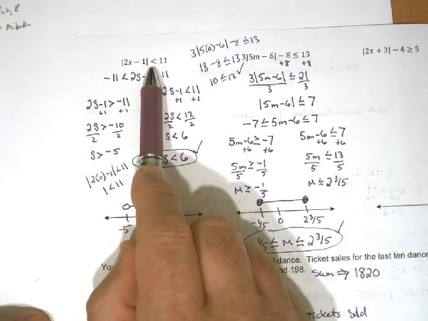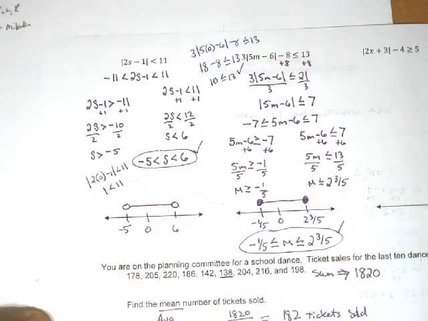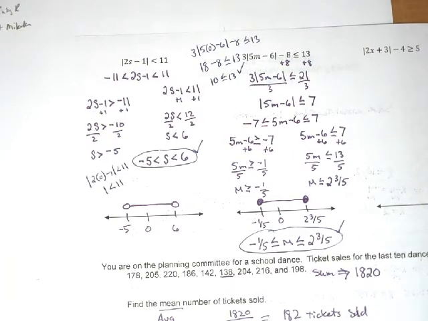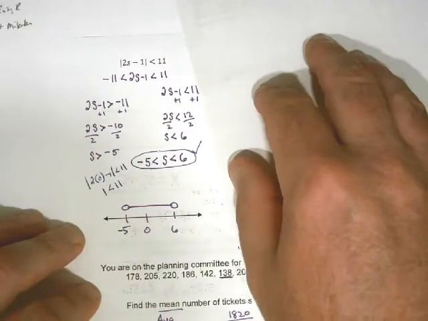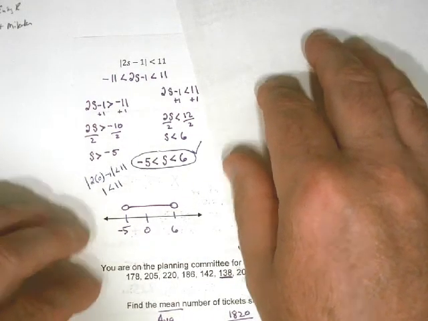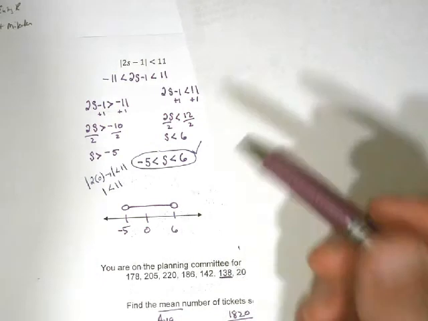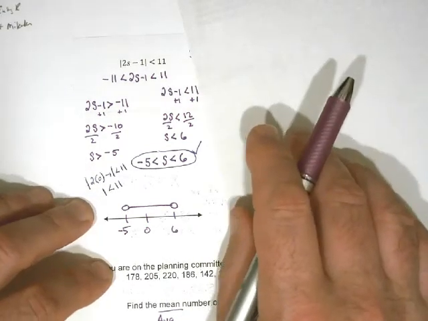Starting again, when you have a less than symbol here with our absolute value, we are going to get an and statement, which means we are going to get a range there. So we get a nice and statement.